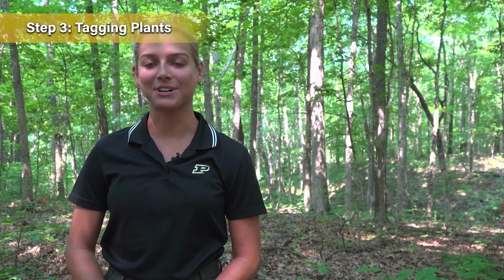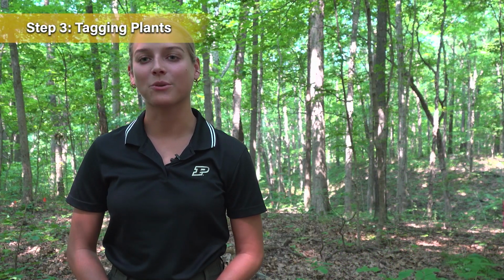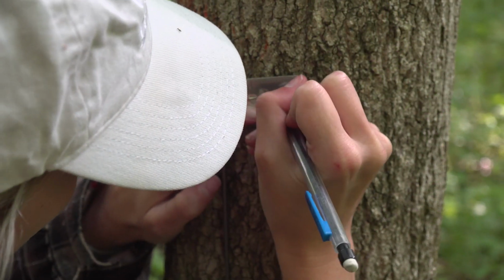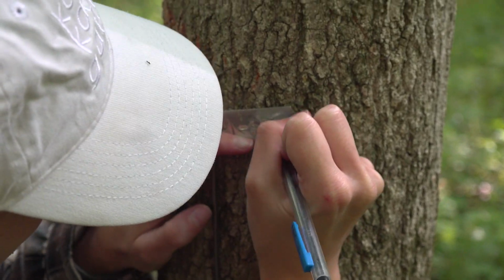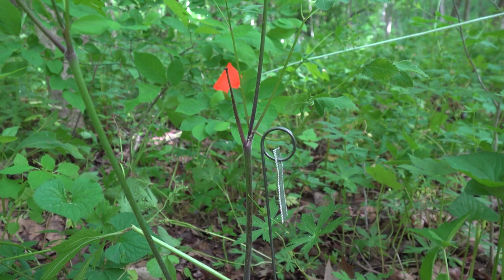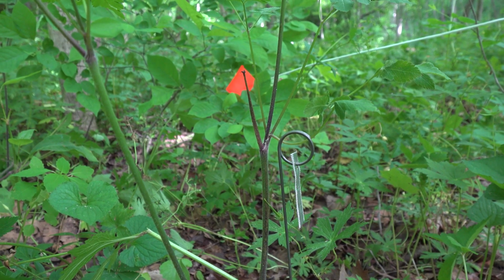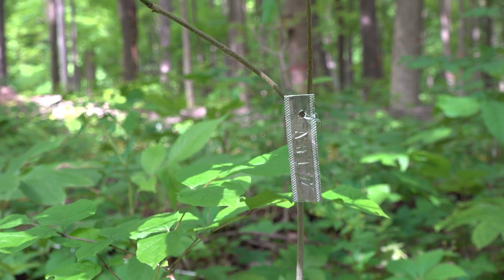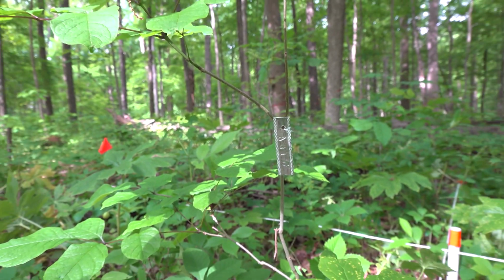In step 3, we will start tagging plants. Whether you are tagging wildflowers or woody seedlings, you should try and tag at least 1 individual in each quadrant. To tag plants, write the species and the plant number on the tag. For the spring wildflowers, you need to put the tag on a stake, not the plant, as a new stem will emerge each year. For the woody seedling, you can place the tag right on the individual.